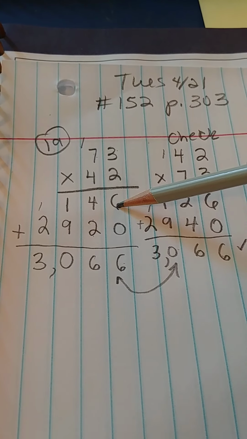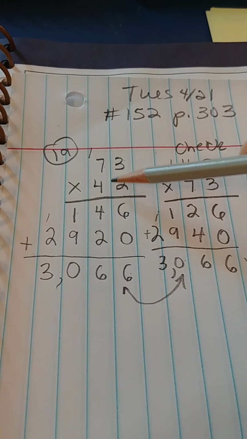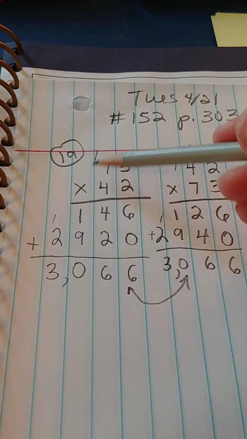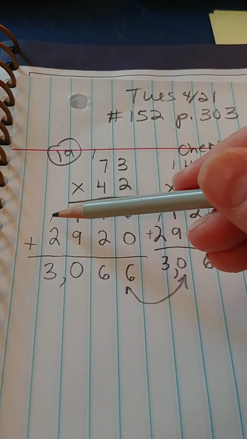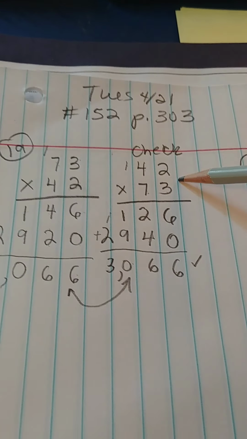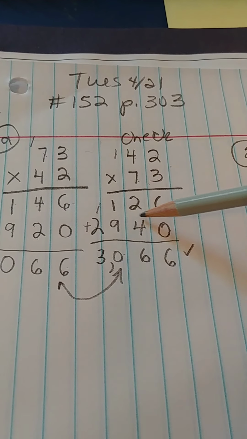2 times 3 is 6, 2 times 7 is 14, drop your 0, 4 times 3 is 12, carry the 1, 4 times 7 is 28, plus 1 is 29. And then you'll add it up and get an answer. Now, how do we check it? The 42 goes on the top. The 73 goes on the bottom, and you'll just multiply it out again.